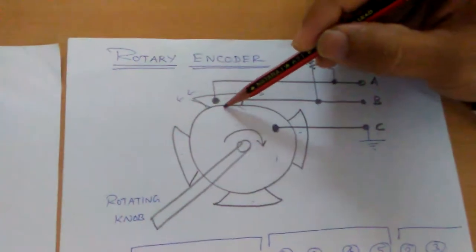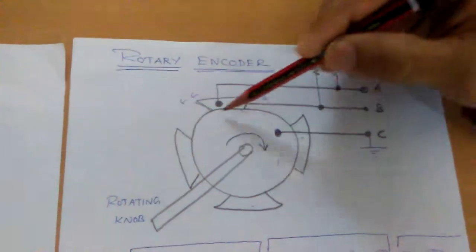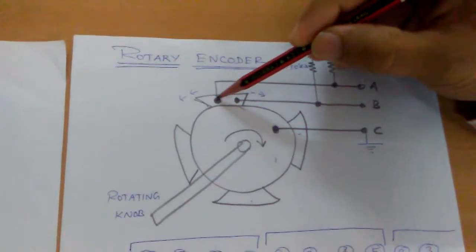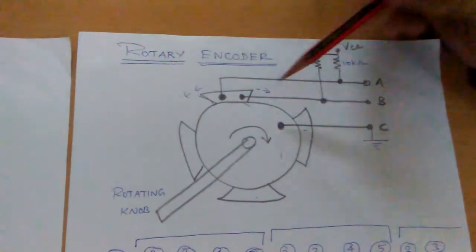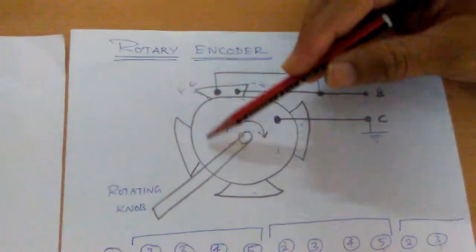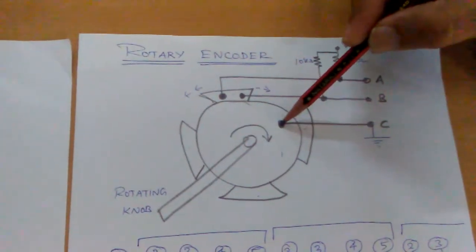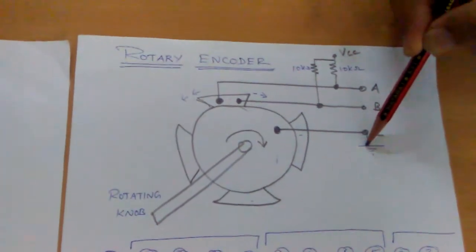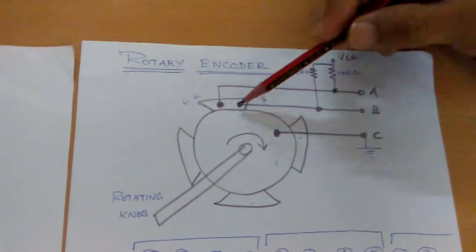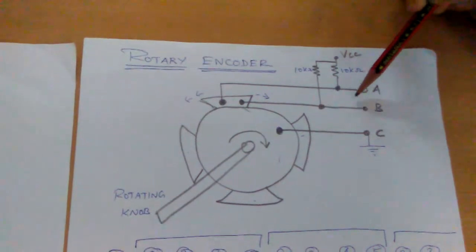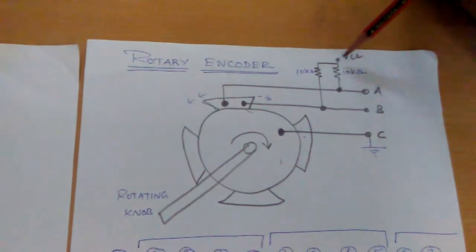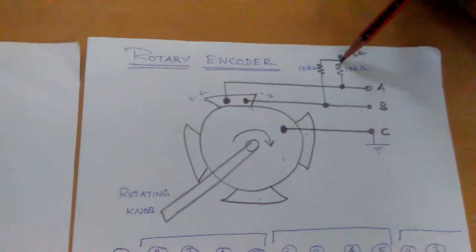Hello. So let us look at this disk. And we have a terminal A, terminal B and terminal C. Let us consider this disk is a metal. If the terminal C is connected to ground, terminal A as well as terminal B will be grounded automatically. But terminal A and B are connected to the VCC through some pull-up resistor.